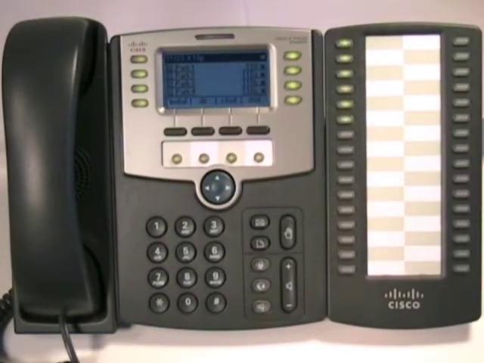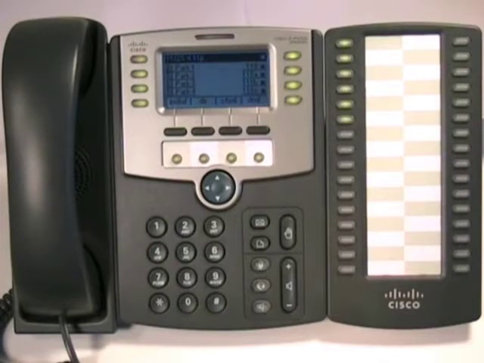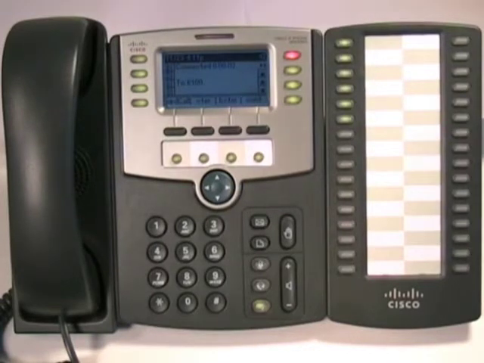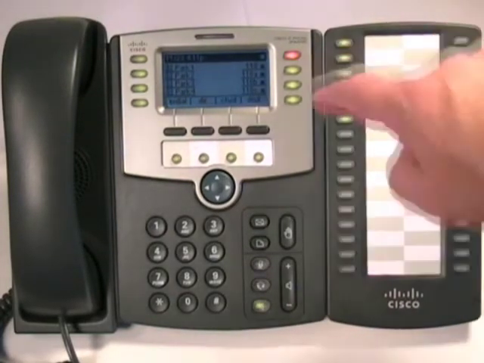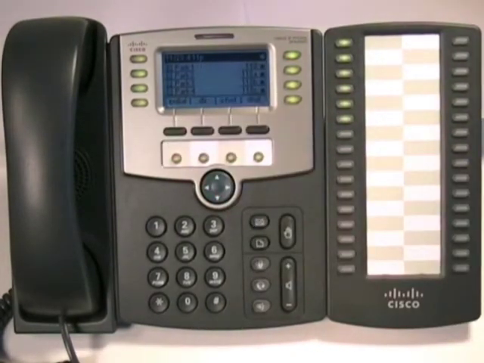By using the Star2Star web portal, I can also program the speed dials for this expansion or attendant console for buttons here to drop calls directly into someone's voicemail or to intercom directly to an extension. In this case, I've directly connected to a voicemail on the system. Using that option, I've directly intercommed to an extension.